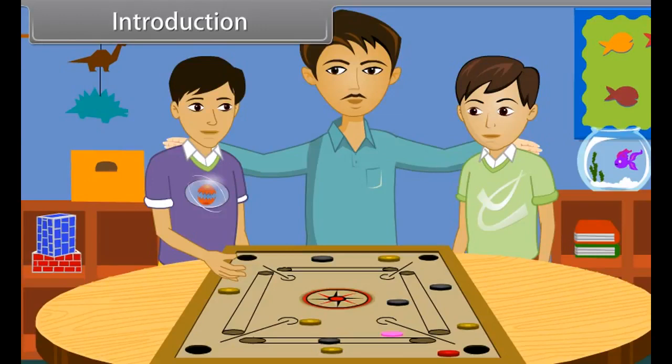What about this? Okay, I will tell you. See, coins are moving in 2 dimensions. So, this game shows the motion in a plane. Are you curious to know more about this? Yes, Dad. Now, let us know more about motion in a plane.